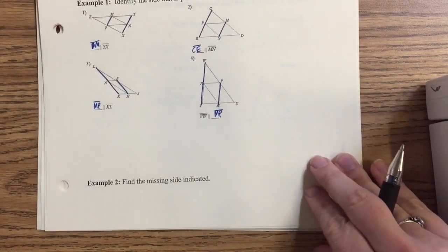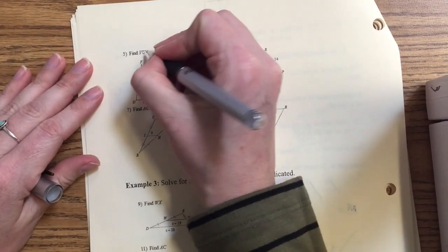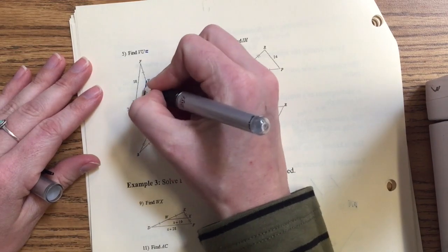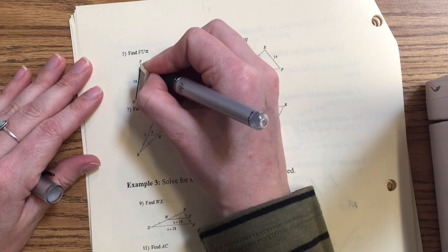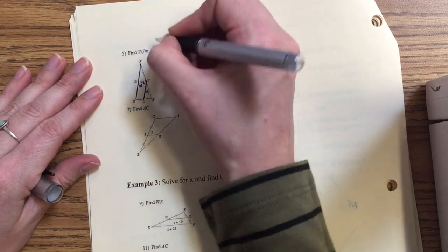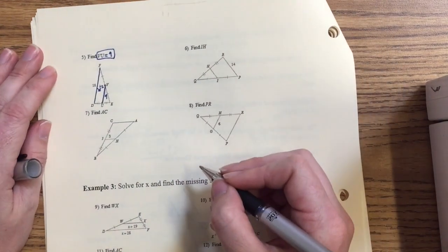On example 2, we need to find the missing side indicated. We need to find V to U. If this is a mid-segment, see how it's a midpoint and a midpoint? This is a mid-segment, so I have 18. To find the mid-segment, I divide by 2, and it is 9. It's going to be half the size of the full base.